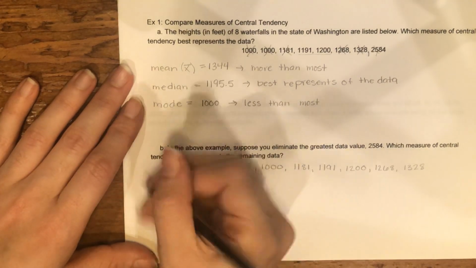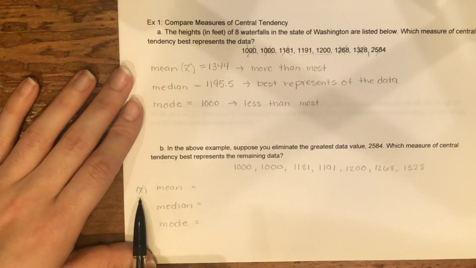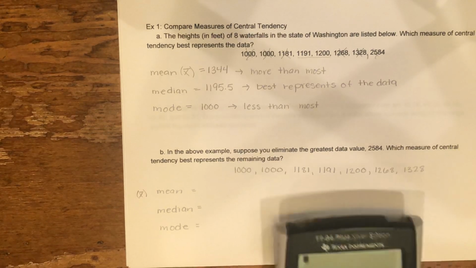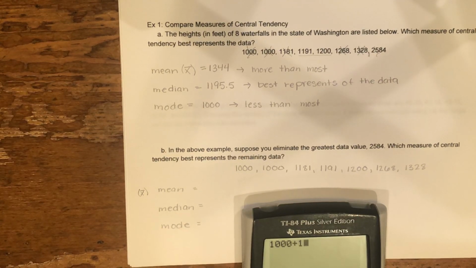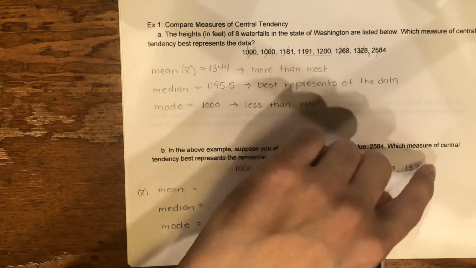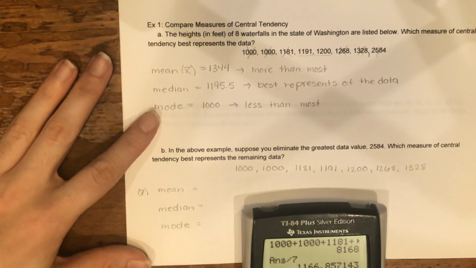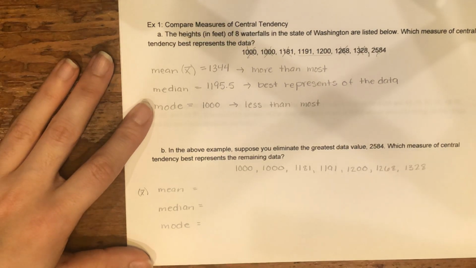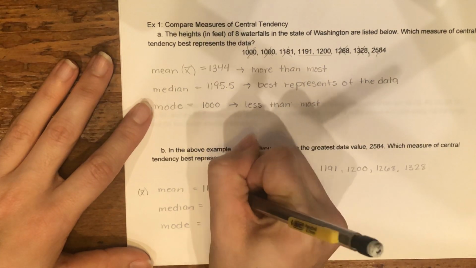Just again, once you guys start getting used to that, the mean is that X with the bar over it. So for the mean, we are going to add all of those data points together. So I have 1,000 plus 1,000 plus 1,181 plus 1,191 plus 1,200 plus 1,268 plus 1,328. We now have 1, 2, 3, 4, 5, 6, 7. So we're dividing by 7. And you should end up with around 1,167. So we're looking at this number. It is bigger than 5, so that's why I rounded that one up to a 7. So my mean is 1,167.